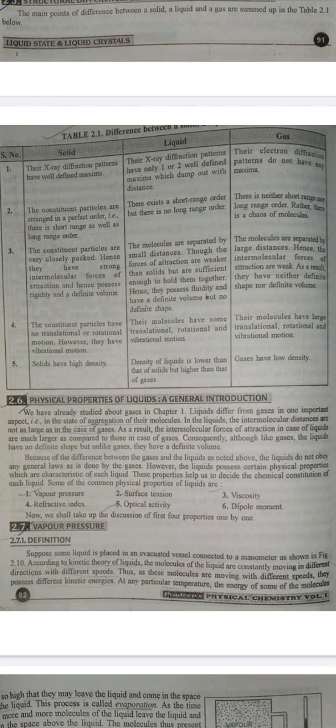2.6 Physical properties of liquids. A general introduction. We have already studied gases in chapter 1. Liquids differ from gases in one important aspect, that is, in the state of aggregation of their molecules. In liquids, the intermolecular distances are not as large as in gases. As a result, the intermolecular forces of attraction in liquids are much larger as compared to those in gases. Consequently, although like gases, liquids have no definite shape, unlike gases, they have a definite volume. Because of the difference between gases and liquids as noted above, liquids do not obey any general laws as gases do.